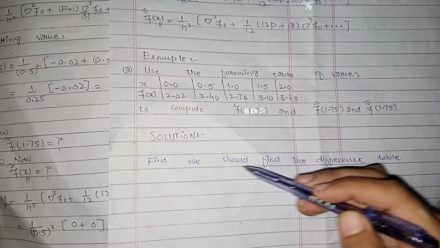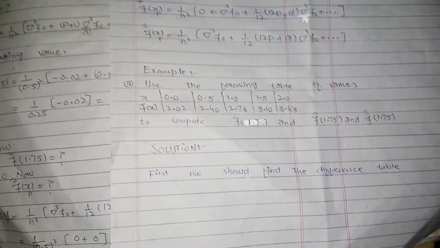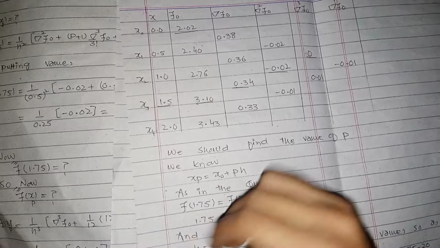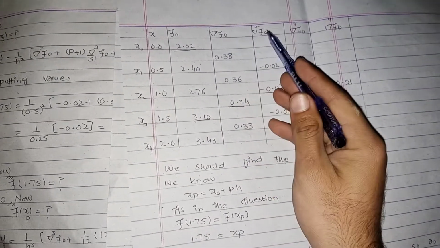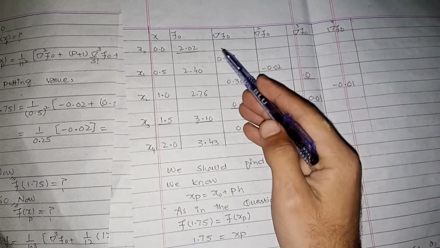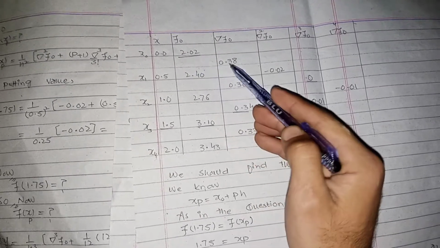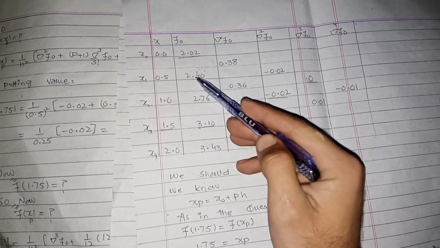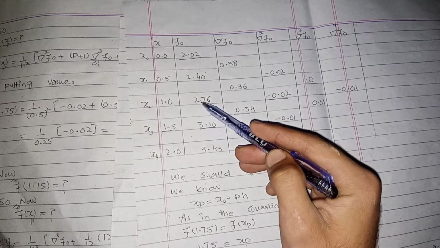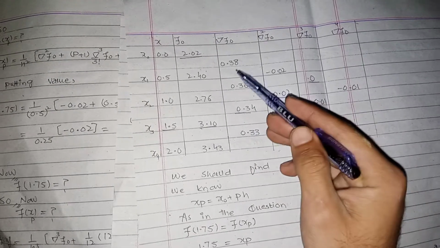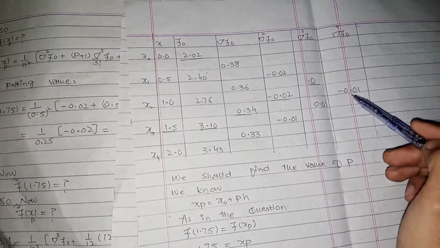As we know, first we should find the difference table for this. So here is the difference table with the given values, and you know nabla f naught, nabla square f naught, nabla cube f naught. To subtract this from this, 2.40 minus 2.02, we got this value. 2.76 minus 2.40, we got this value. 3.10 minus 2.76, we got this value. And the same for the next, subtracting this from this one, and finally I reached this value.